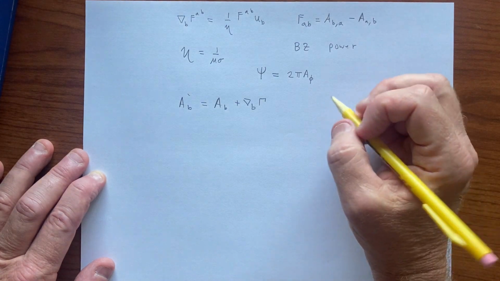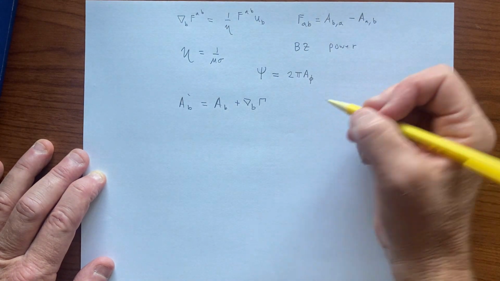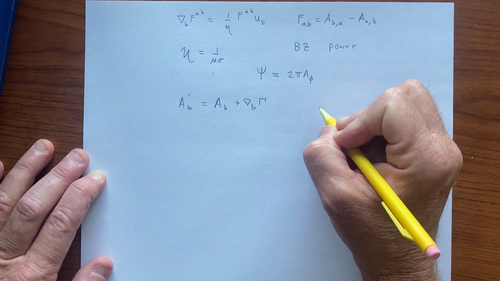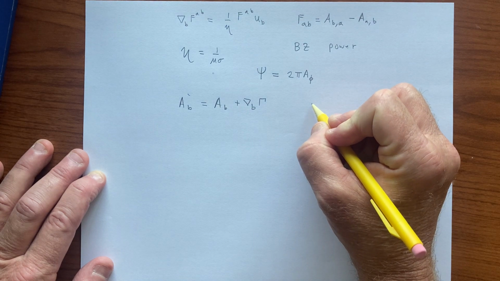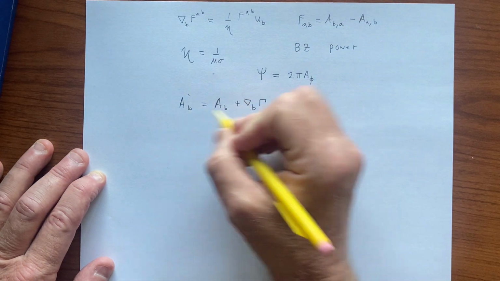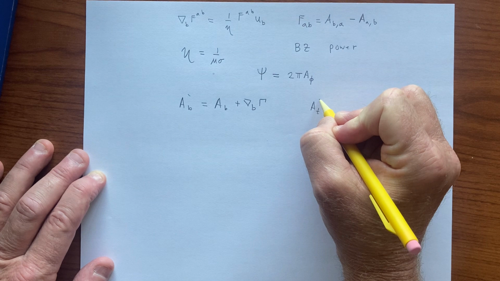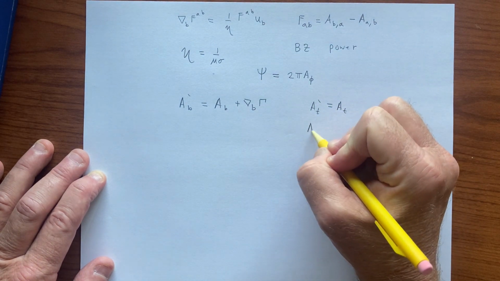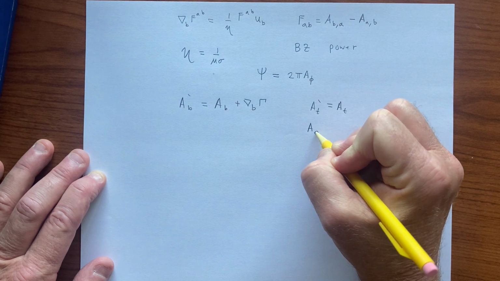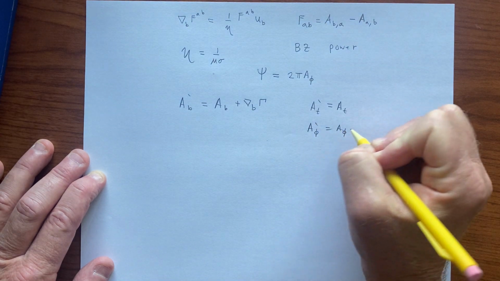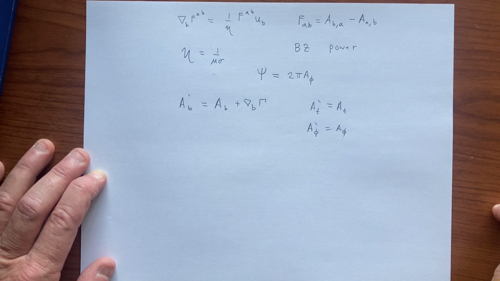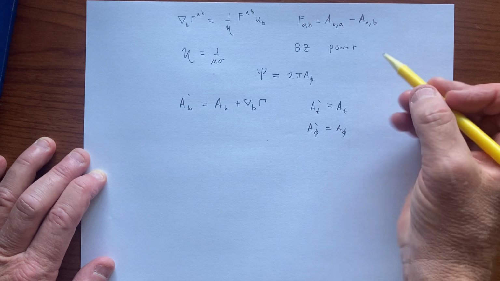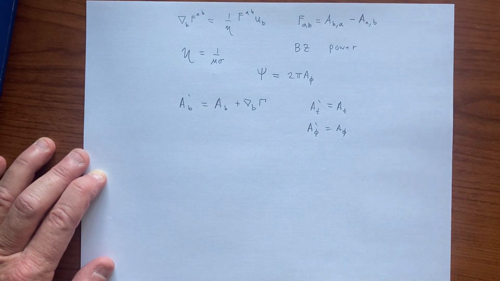But we are in a situation where we assume time independence and axisymmetry, so A t prime is equal to A t, and A phi prime is just equal to A phi. So this doesn't really affect anything, and we don't need to specify this beyond saying that it's time independent and axisymmetric.